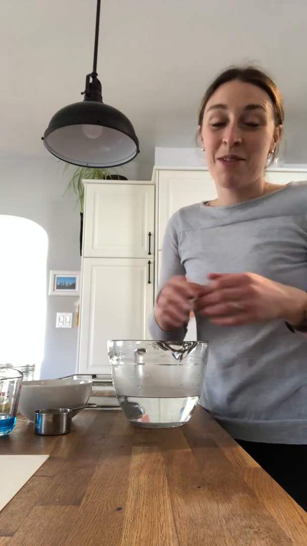So to look at a cell membrane, we can model it using a soap film. So essentially today what we're going to do is make a big bubble mixture, and we're going to look at the properties of this bubble mixture.